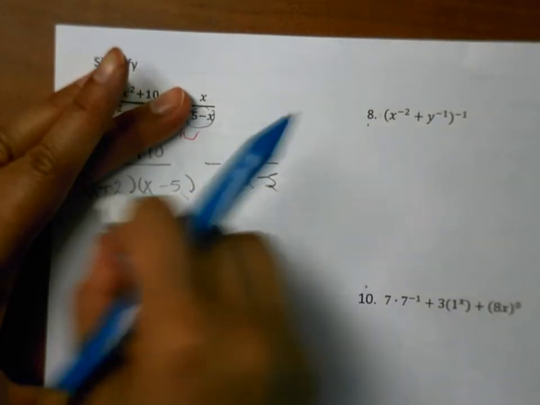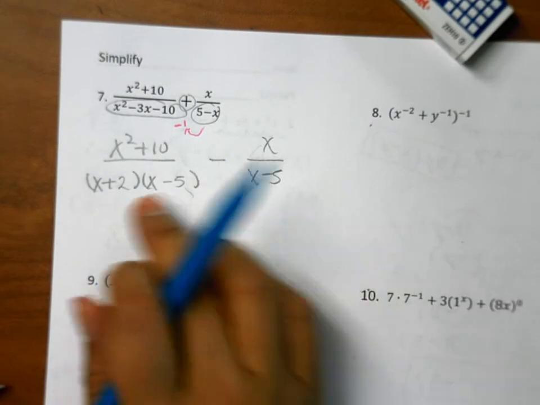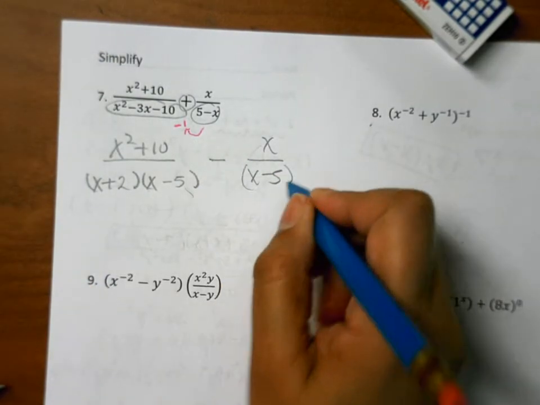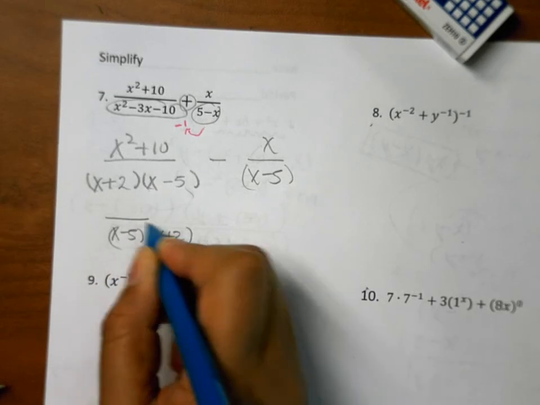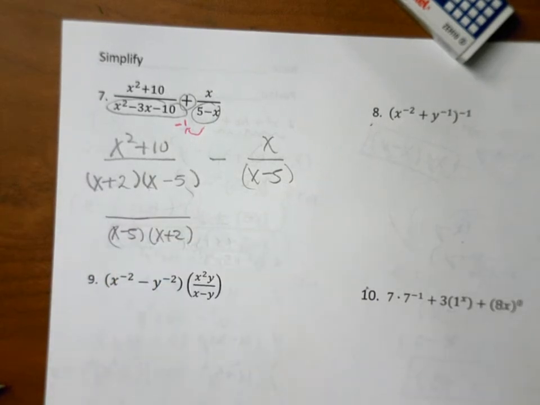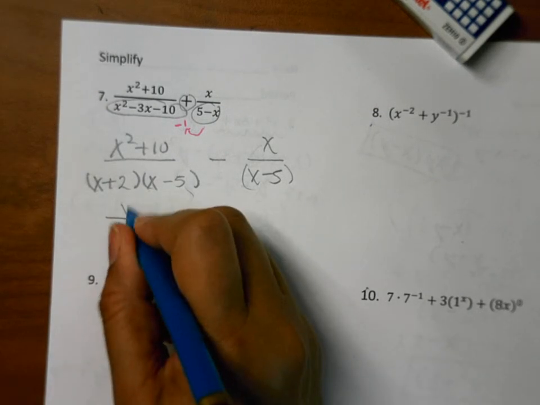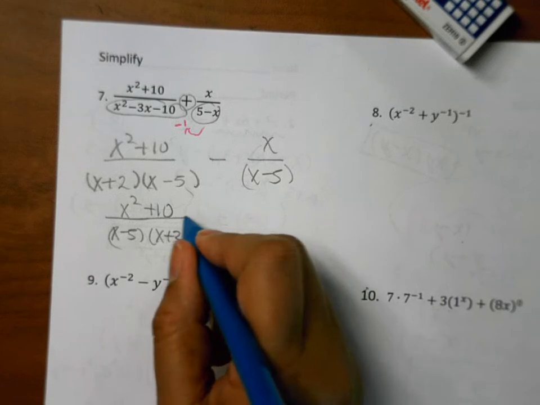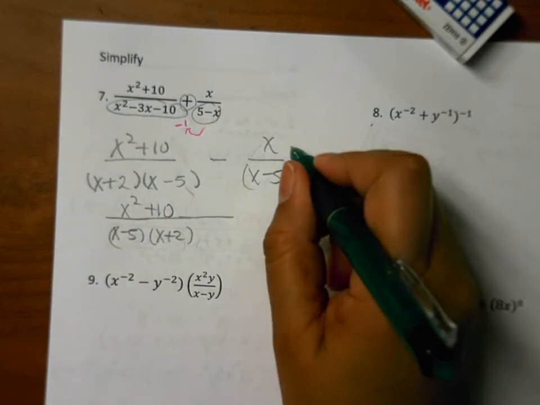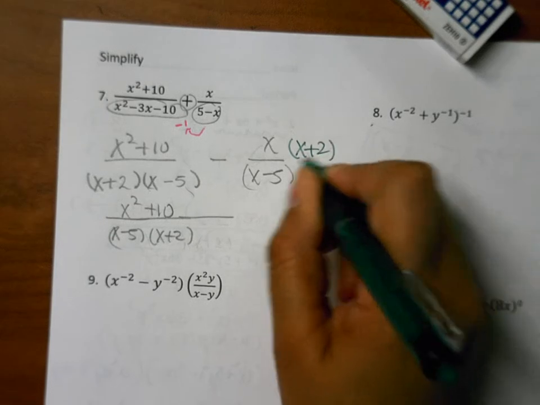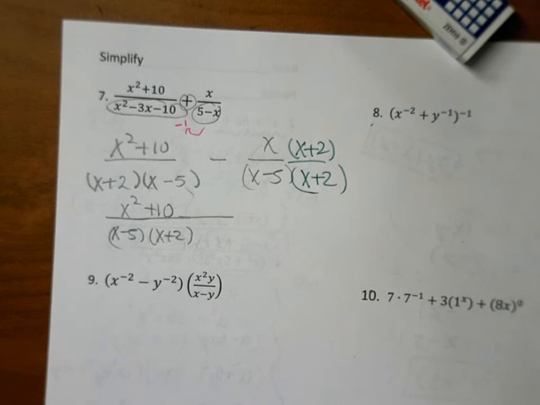All right, now what's my common denominator? X minus 5, x plus 2. I'll often have kids say, isn't it x minus 5 squared? Because there's 2 of them. There are 2, but how many do they have in common? 1. There's 1 in each. Okay, x minus 5 and x plus 2. Is the first fraction missing anything, yes or no? So it's equivalent to multiplying by 1. Will it stay x squared plus 10? Yes? Second fraction, what are we missing?